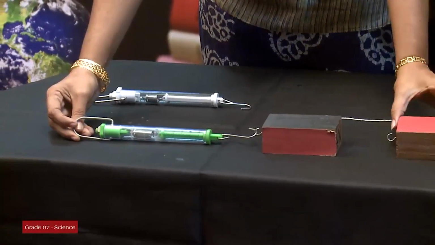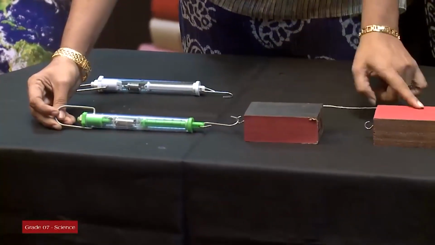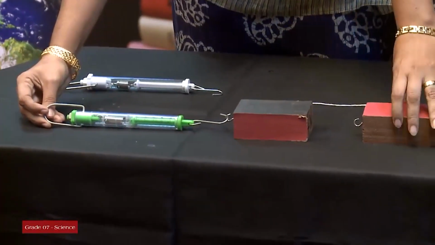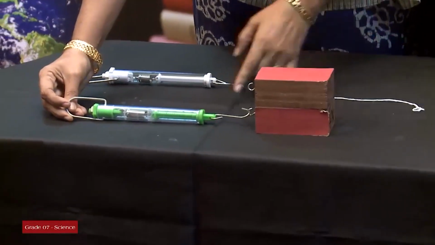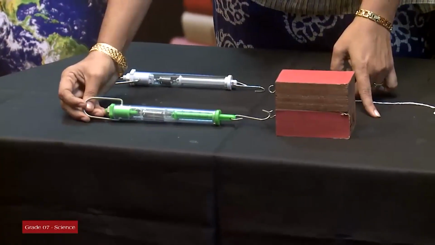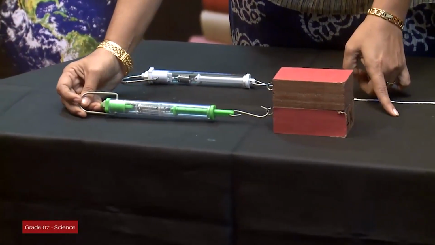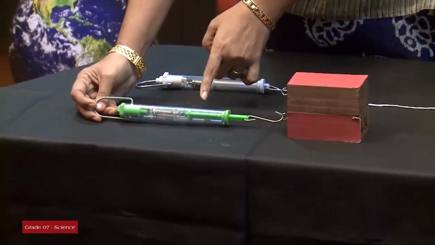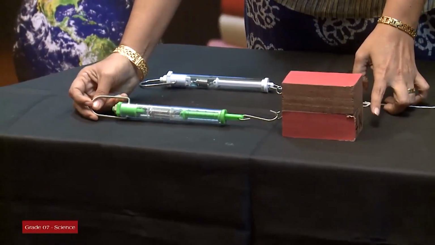Now, I have got another wooden block. It is similar to the first block. Both wooden blocks are similar. Now, I am going to keep the second block on the first block in this way. Now, I am going to apply the force using the spring balance. Now, you can see the reading of the spring balance has increased.